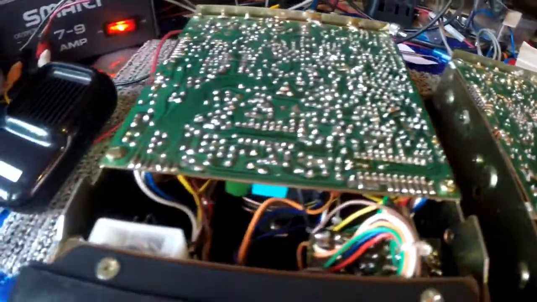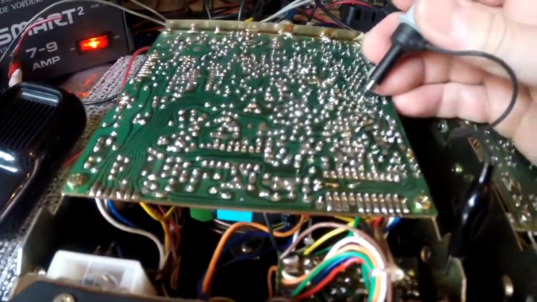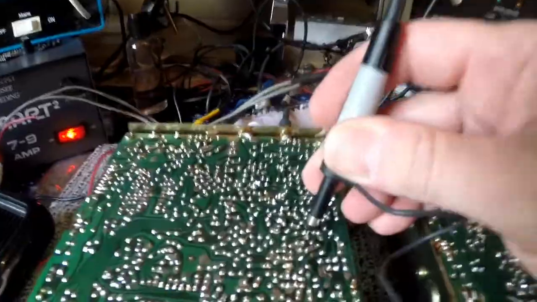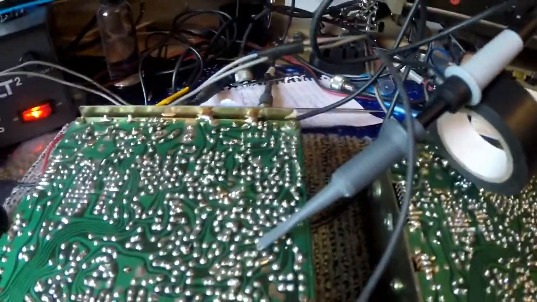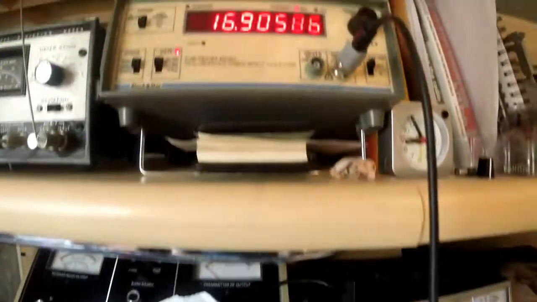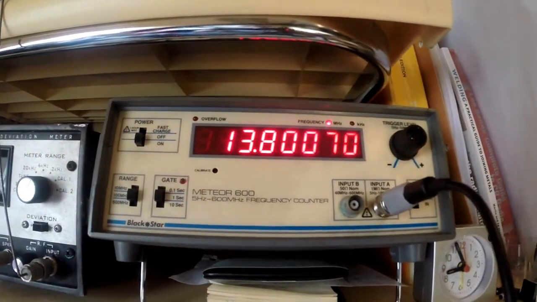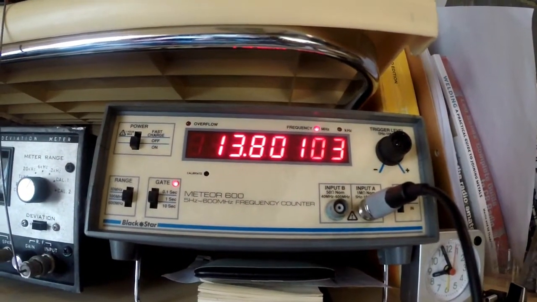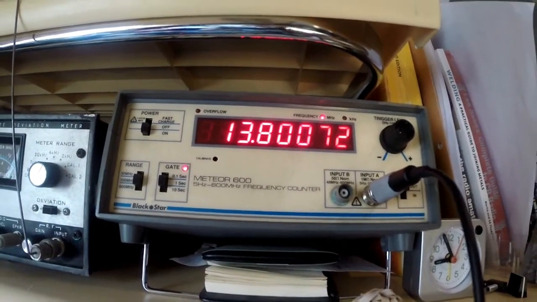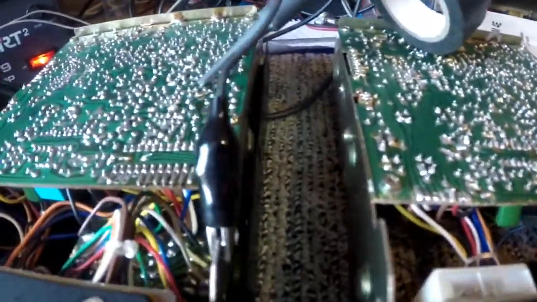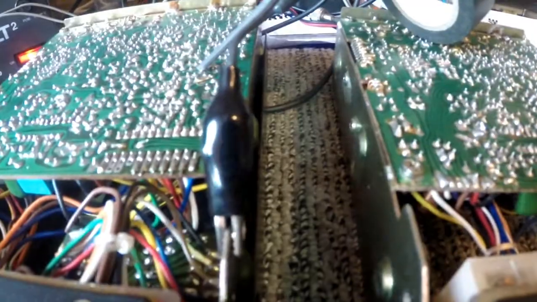Now if I quickly put the probe onto the VCO transistor, which is here. Okay, so I've hooked up a probe now that's holding that there. As you can see, we've got 16.90586. If we key the microphone and go into TX, VCO changes to 13.876. It's moving about a bit because of that probe I've got just balancing on there, bodged on with a bit of tape. Okay, but it's changing by 3 megahertz from receive to transmit.